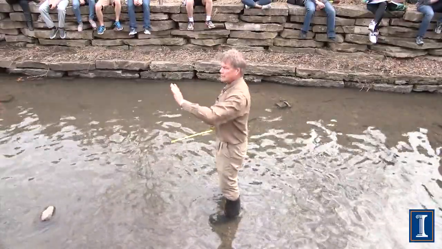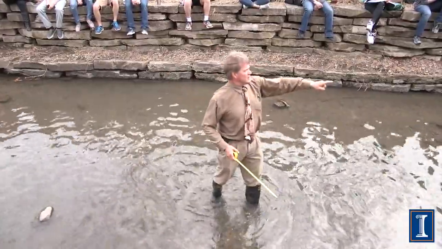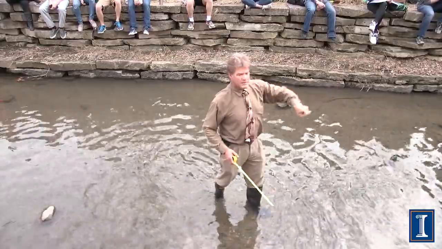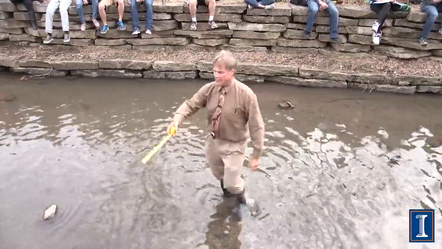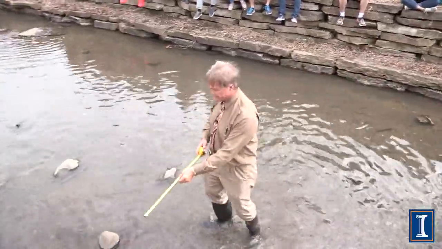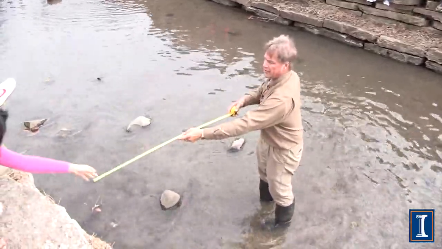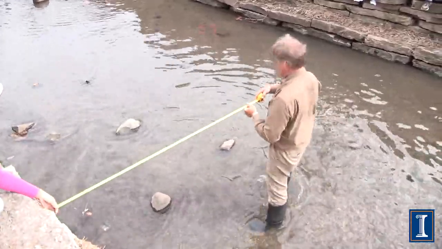All right, so that is L, 10 centimeters. Now here, help me out here. Okay. We've got to measure the width of this mighty river. Okay, hang on.